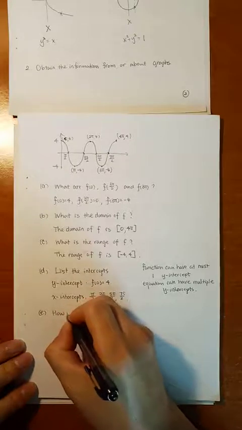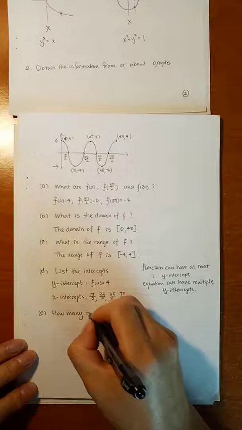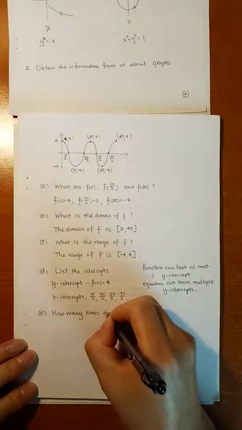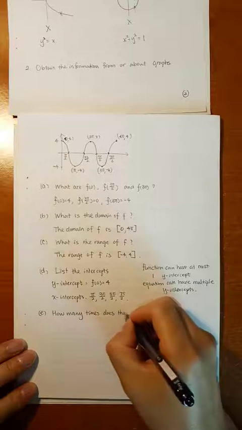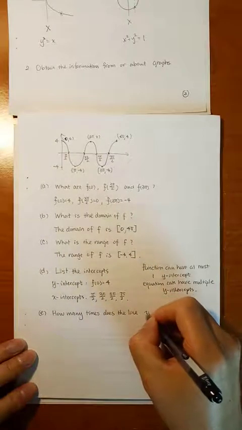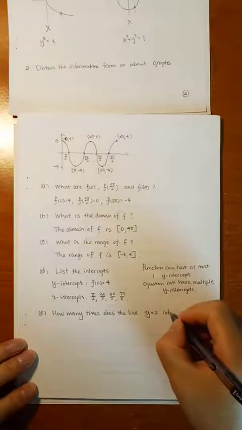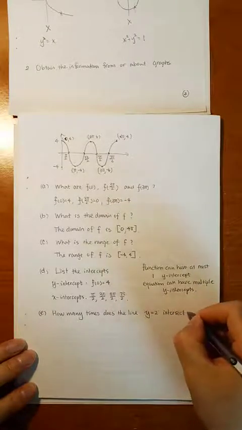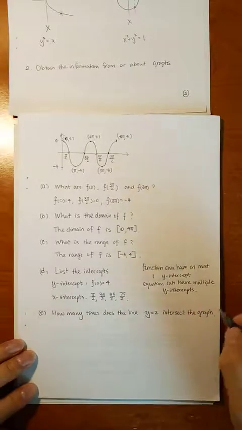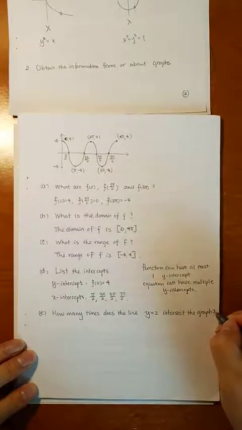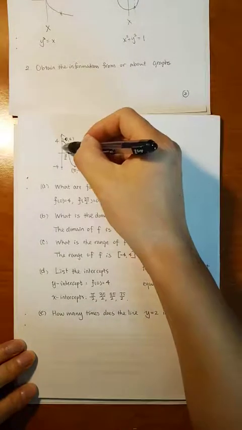Question E. How many times does the line y equal to 2 intersect the graph? Well, y equal to 2 is here.